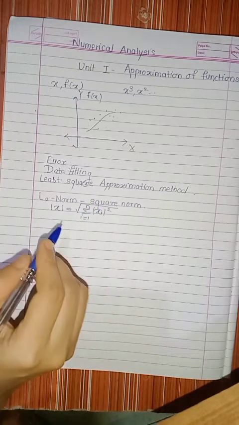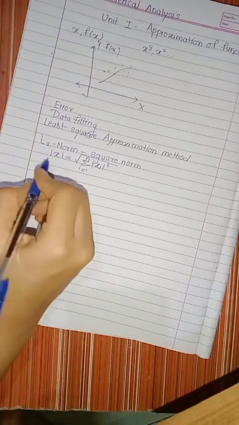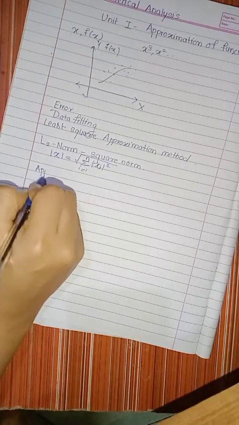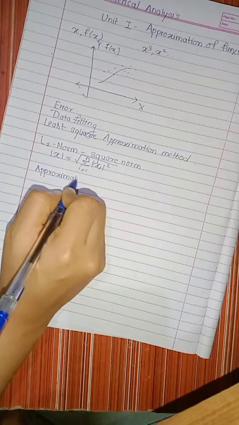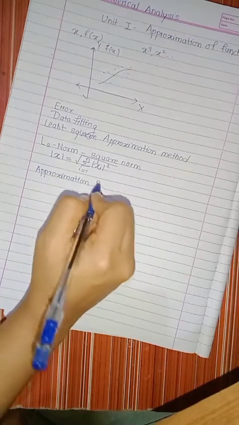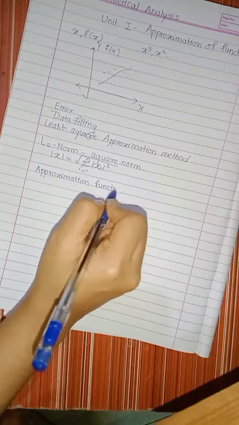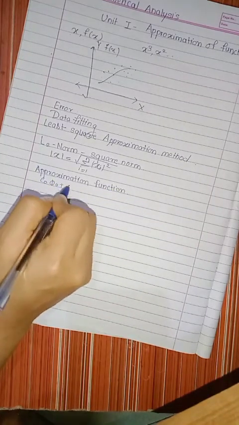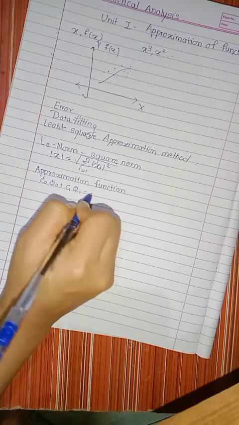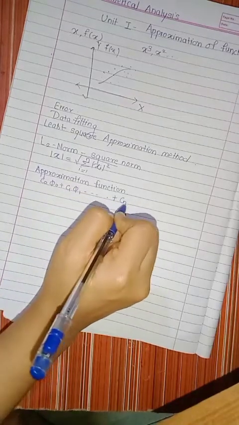That means if you have an approximation function, so what's the approximation function we have? We have already studied this function in your previous standard. So the approximation function is given by c0 phi0 plus c1 phi1 and so on up to cn phi n.